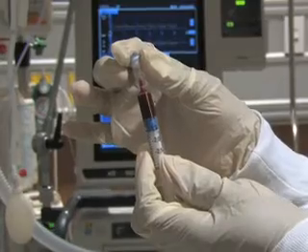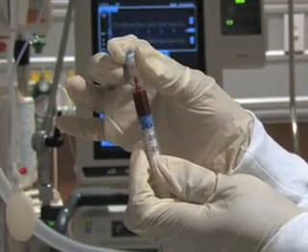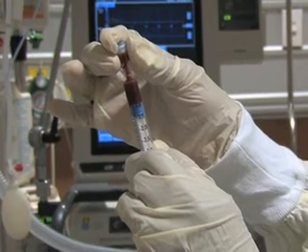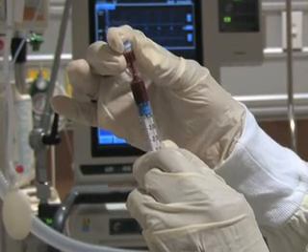Attach the heparin-containing cap and, while holding the cap in place, push the plunger of the syringe to ensure the blood encounters the heparin. This will prevent the blood from clotting.